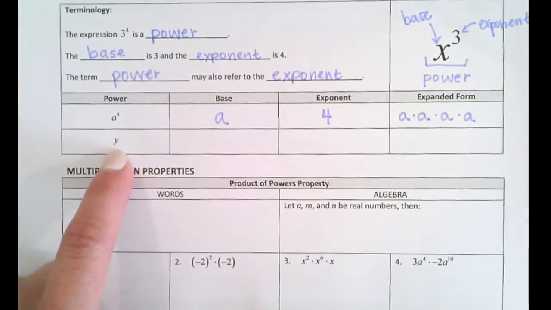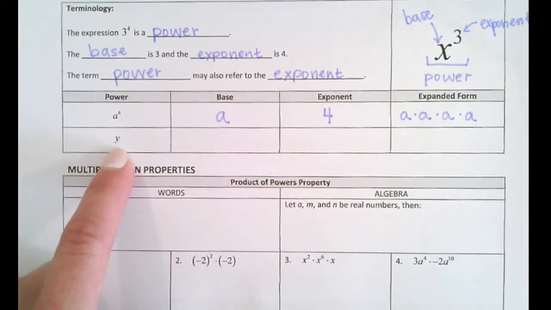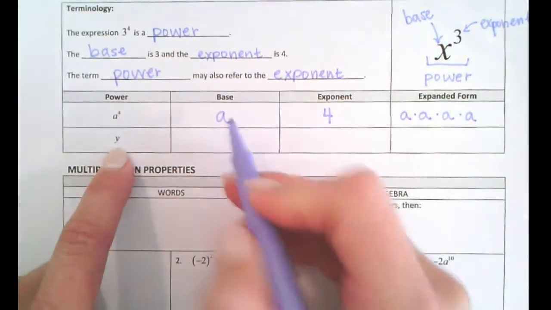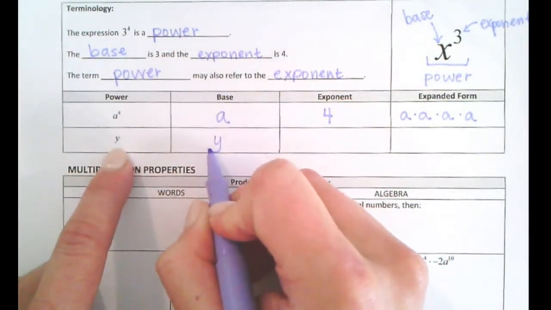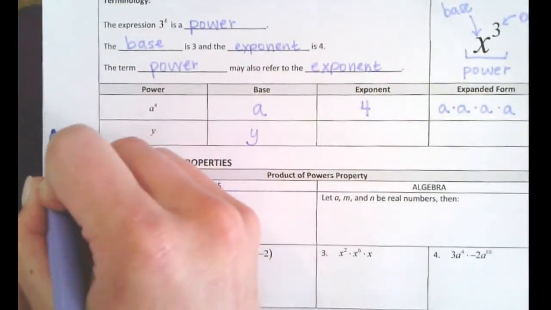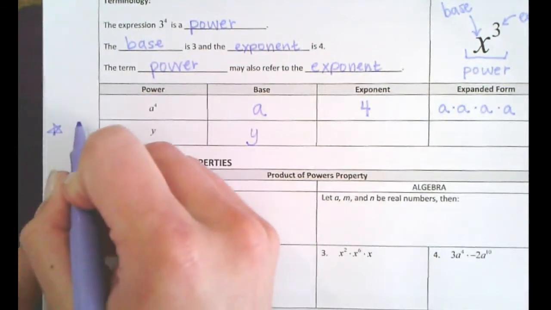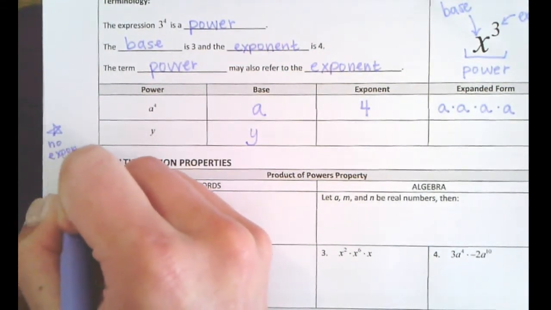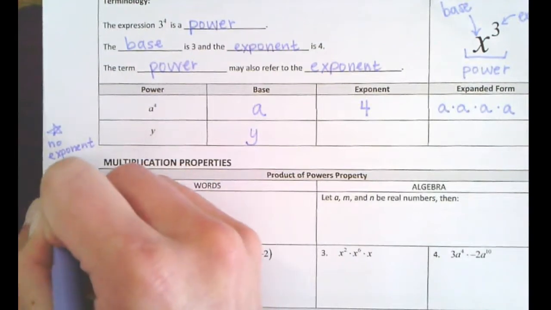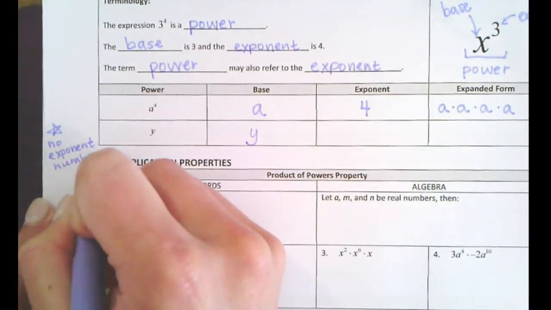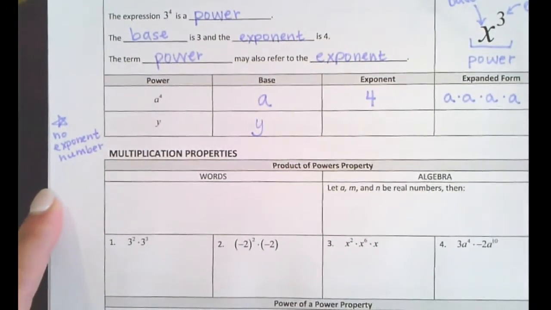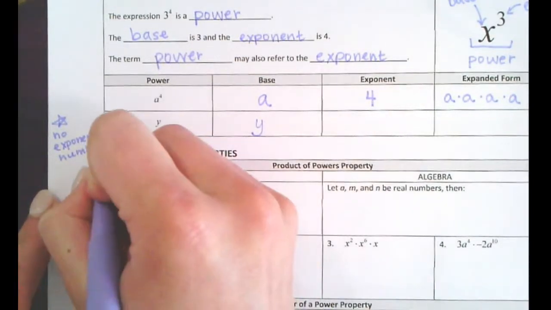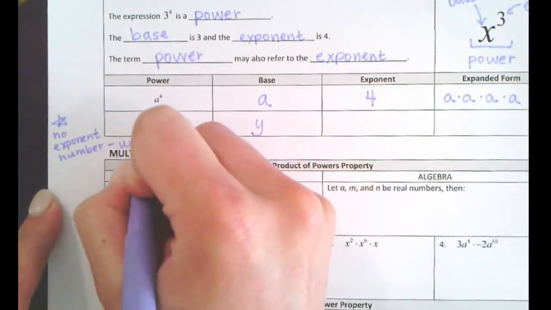My next one, my power is y. My base to this power is y, and if you have nothing here, let's put a little star next to it. No exponent number, notice nothing's up in the exponent, means that it is an understood one.